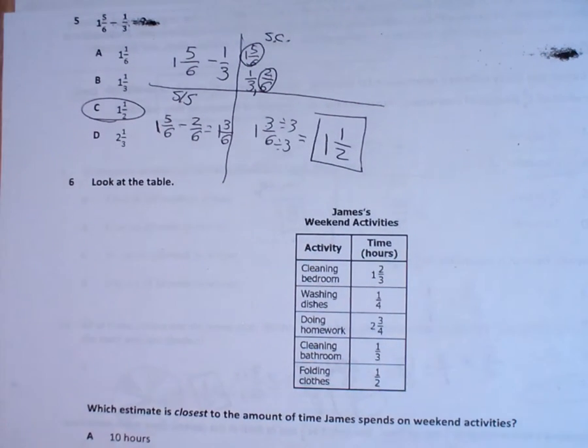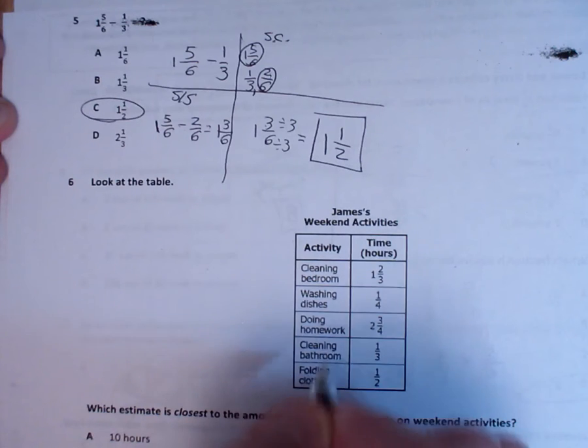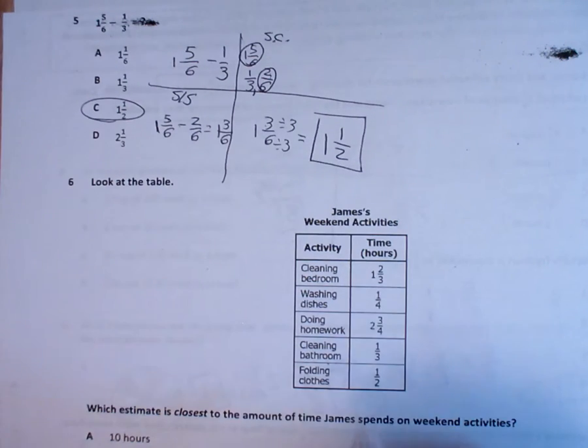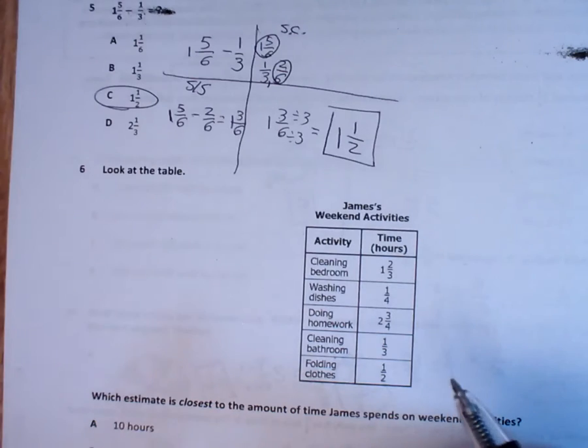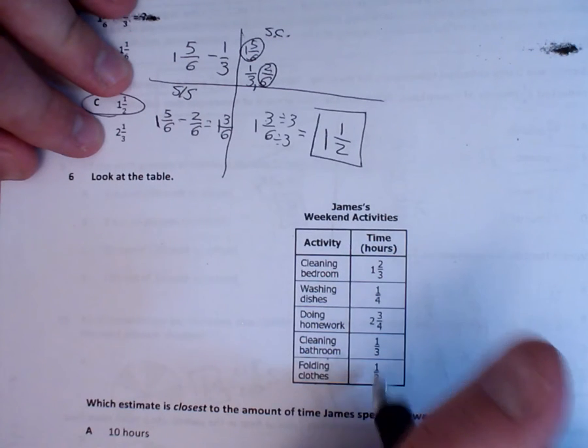All right, here's the next one. Look at the table, and we look at James' weekend activities. His weekend activities were cleaning his room, washing dishes, doing homework, cleaning bathrooms, and folding clothes. He did it for these lengths of time, in hours: 1 and 2/3, 1/4, 2 and 3/4, 1/3, and 1/2.